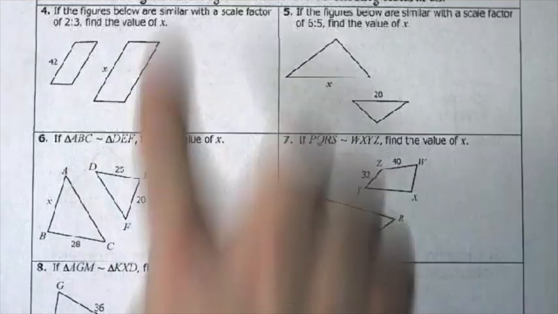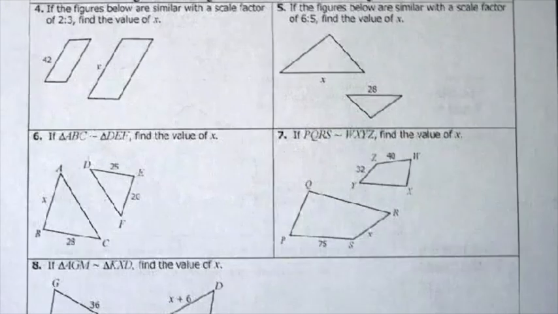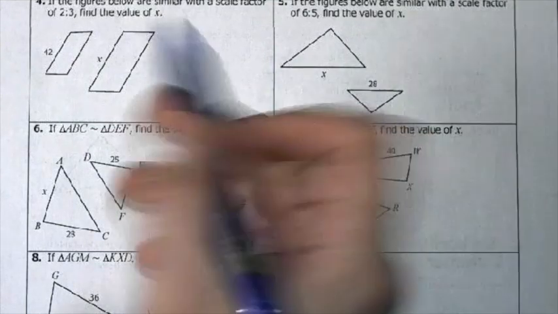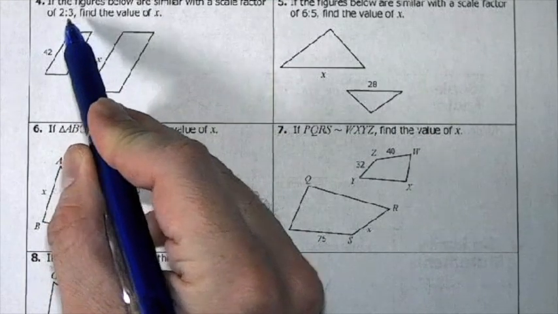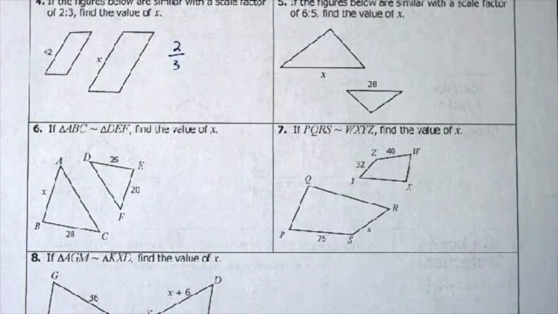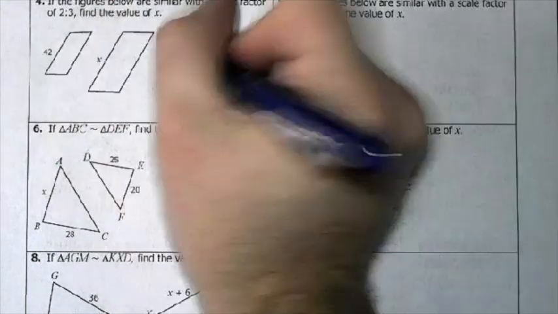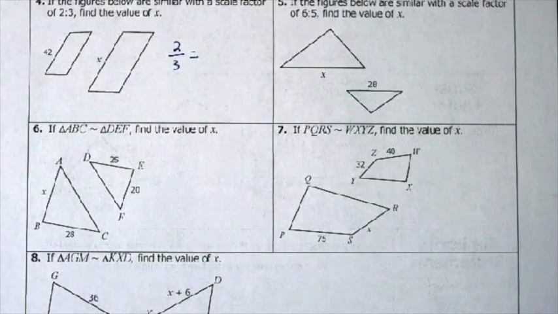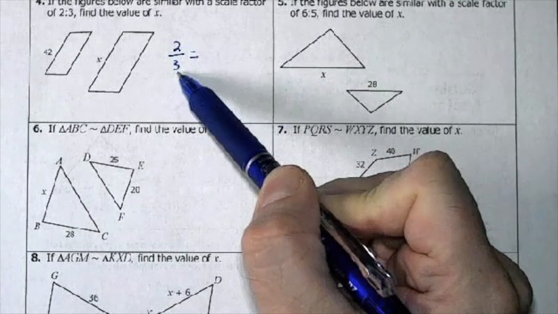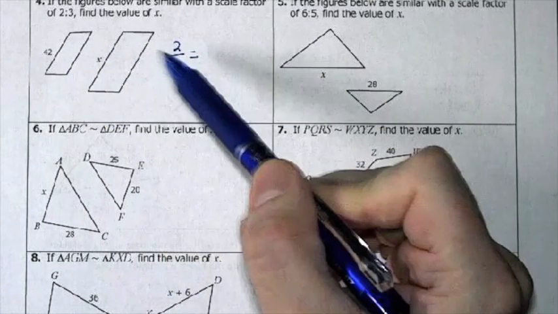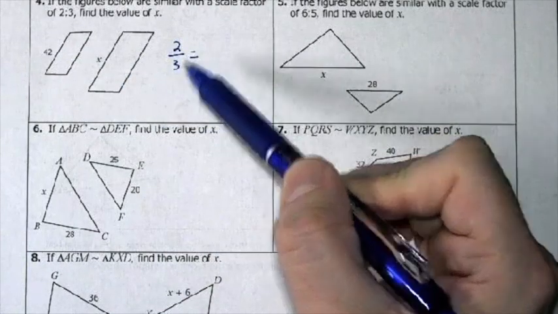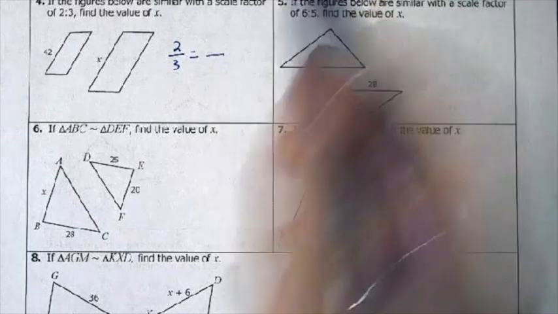So if you flip this over to the back side, we've got using similar figures to solve for missing measures. There's going to be 2 types of problems. In 4 and 5, they're going to give you the scale factor. Notice in 4, they tell you the scale factor is 2 to 3. So we're going to use that scale factor, except I'm going to convert it to a fraction. The way we're going to use the scale factor to set this proportion up is, notice that 2 is smaller than 3. So they're starting with the small quadrilateral over the big quadrilateral. Since 2 is smaller than 3, we want small over large.